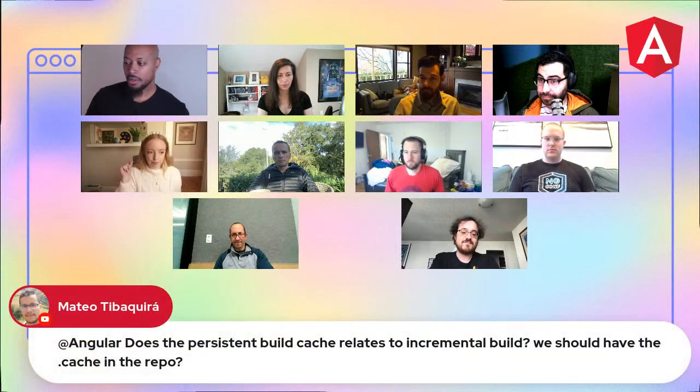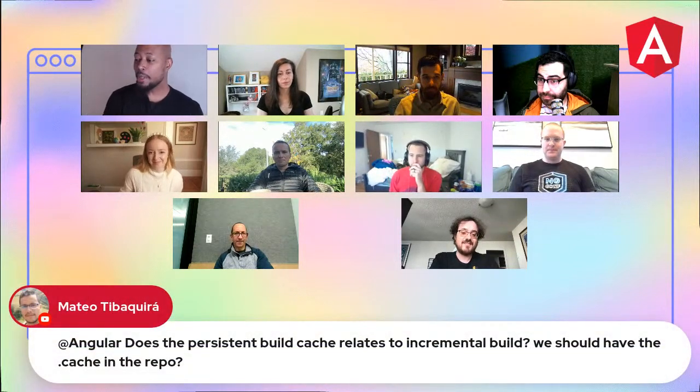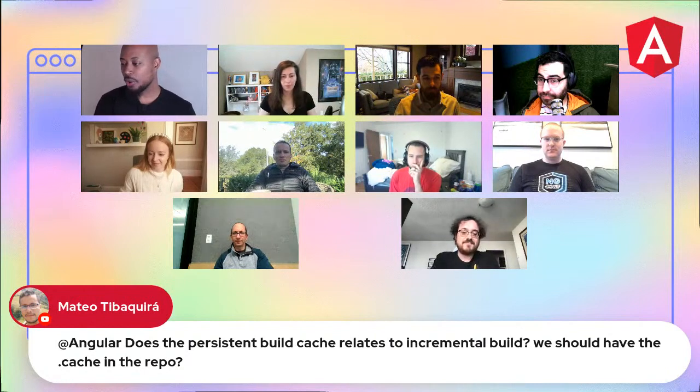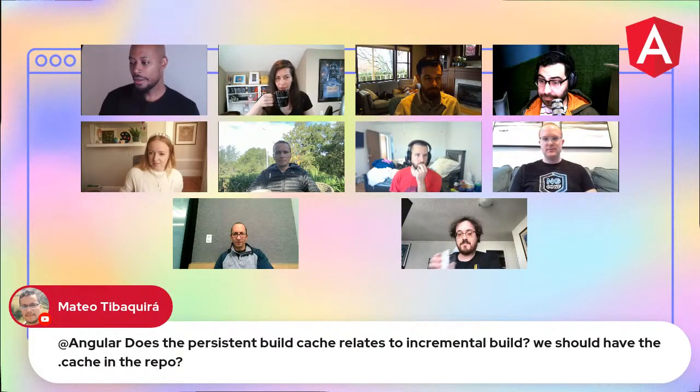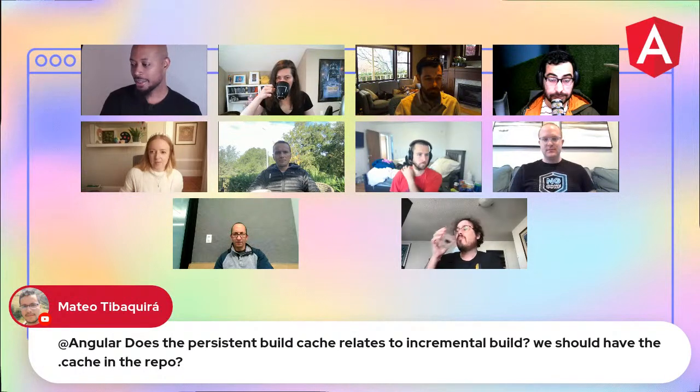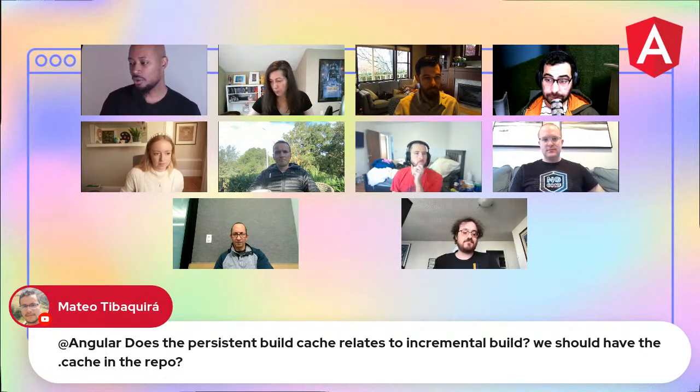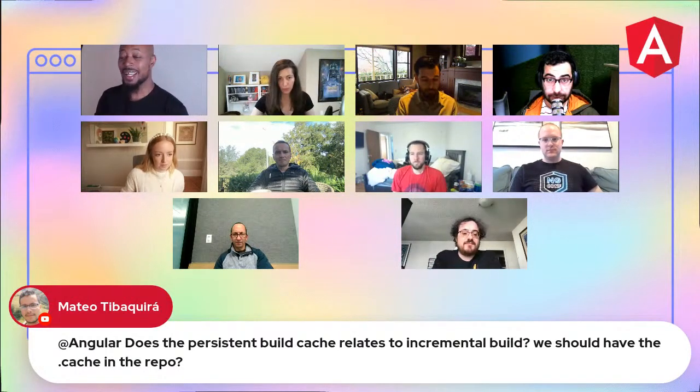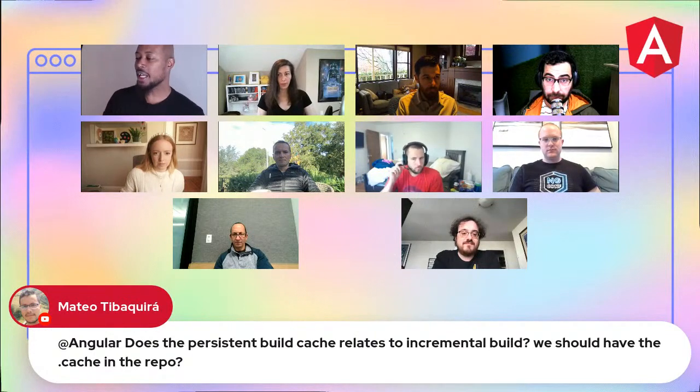Excellent. Okay, so does the persistent build cache relate to incremental build? Should we have the .cache in the repo? So I think it's a question about our new feature, the persistent build cache that we've enabled, and how it relates to incremental builds, and if we should have the .cache file in the repo. Should they check that in?